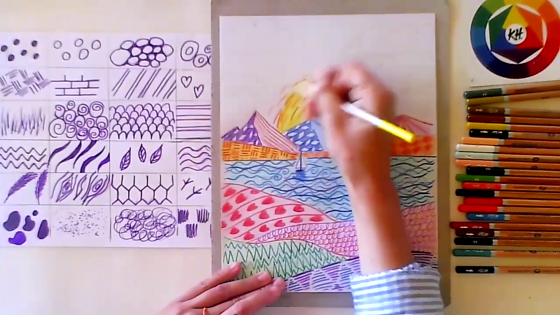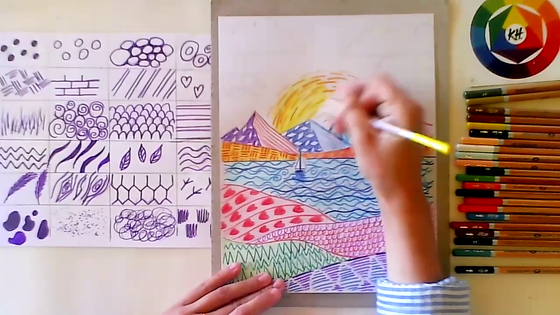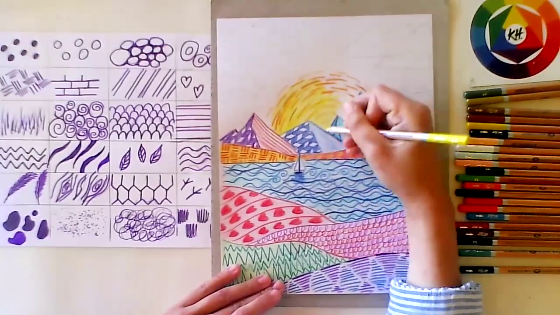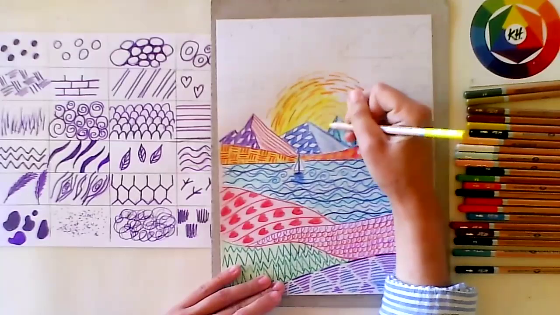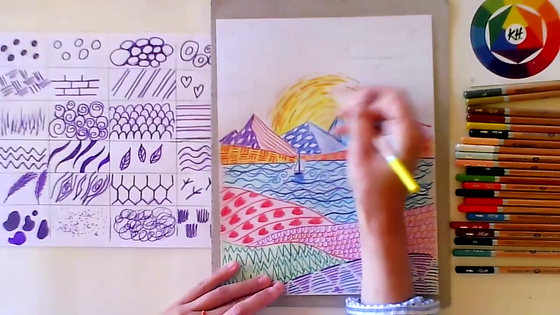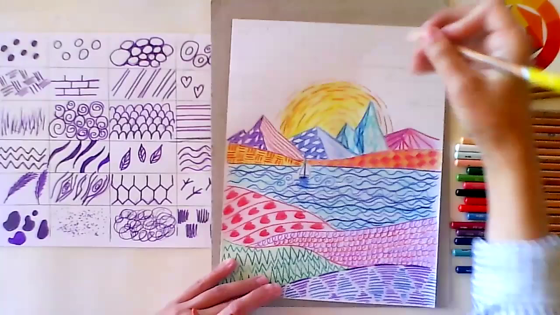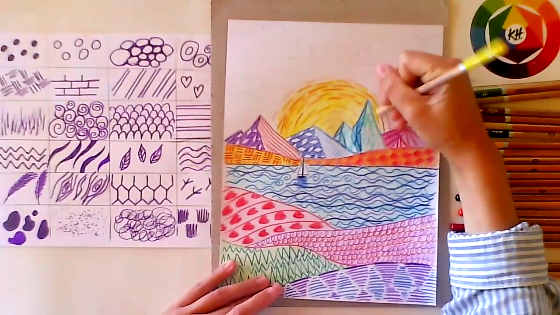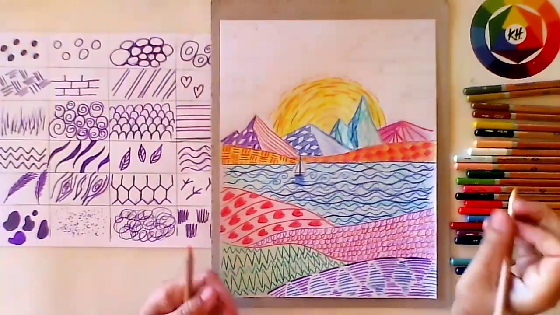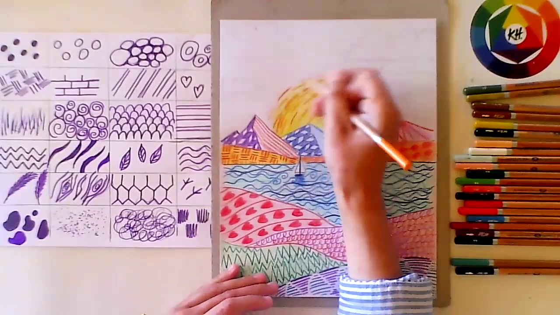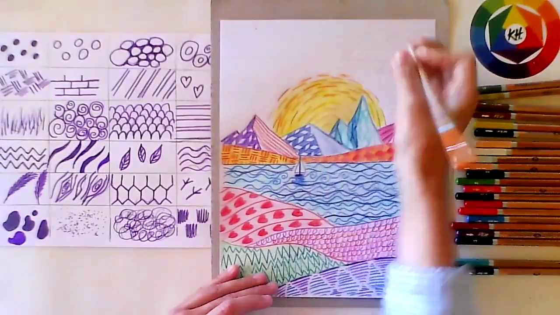Yeah, the yellow color, since it's so light, it really is hard to work with it just as a line base. It's hard to see. Basically, I took the orangey lines and then colored.